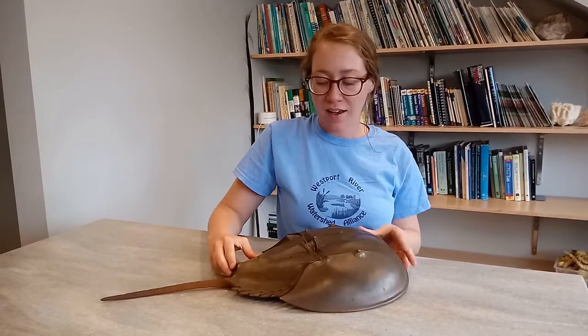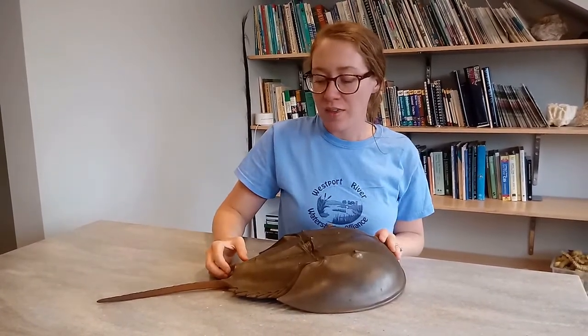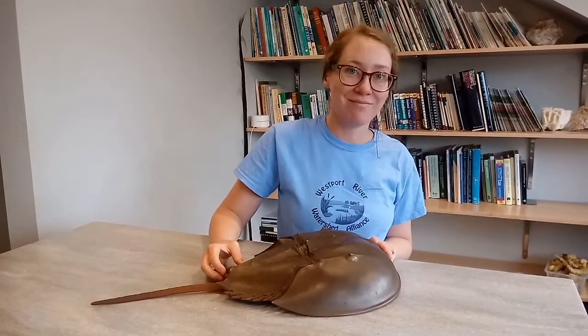The lifespan of a horseshoe crab, just a regular horseshoe crab in the wild, isn't millions of years. That's just how old their ancestors are. They normally live to be about 20 years in the wild, which is still pretty good.